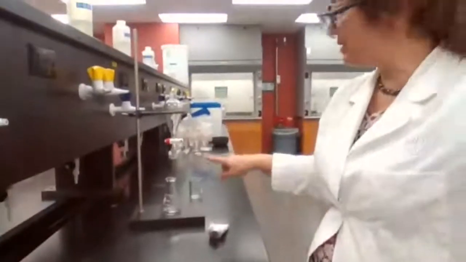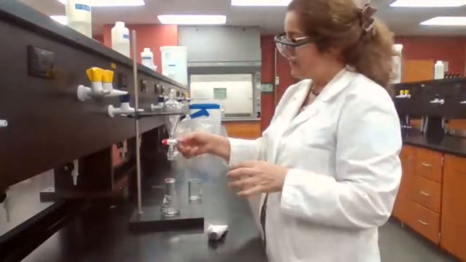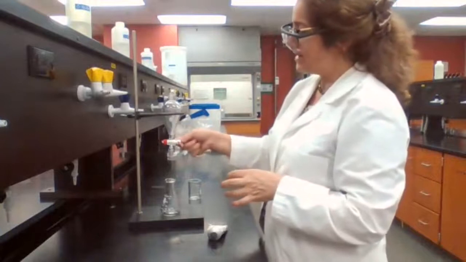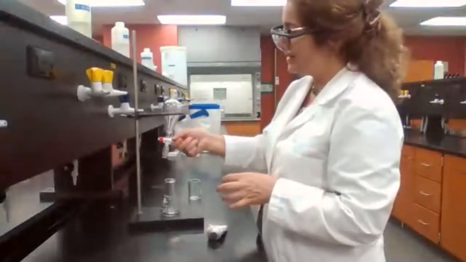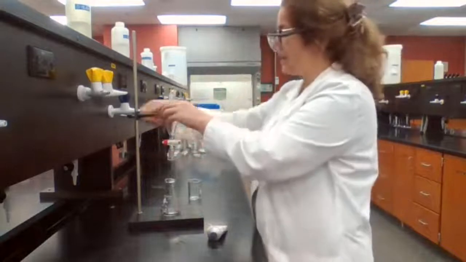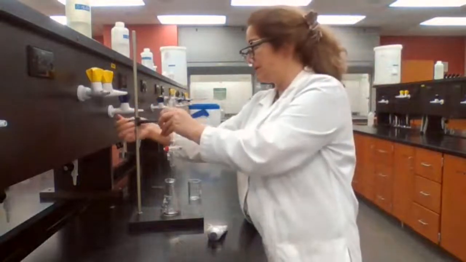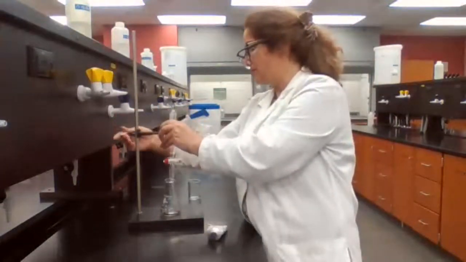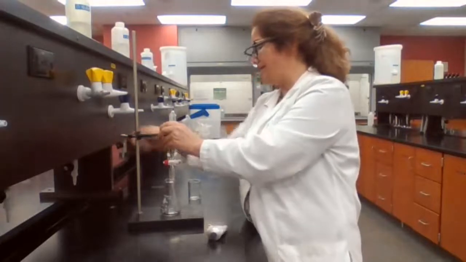Consider the level of the separatory funnel with respect to the receiving flask. Up here, as soon as I start opening, it might tilt and spill outside, just like the beaker that I showed you the other day. I'm going to lower this. It has to be lowered to the level of the flask.